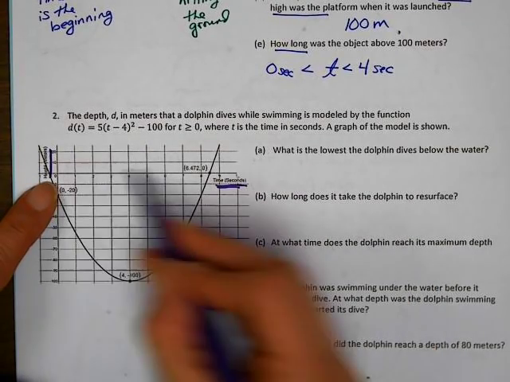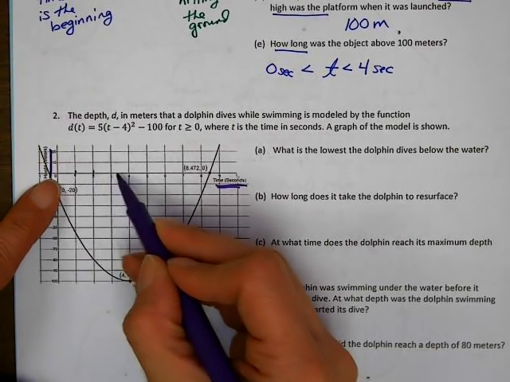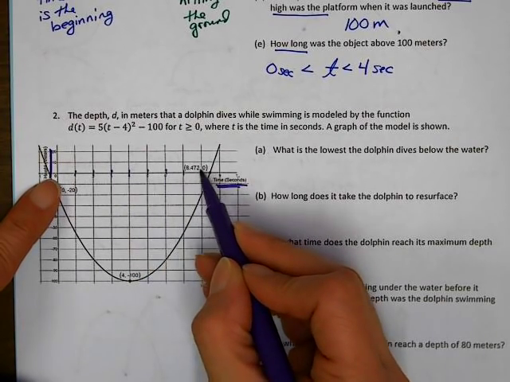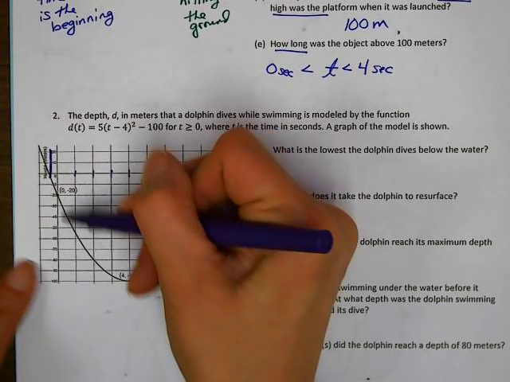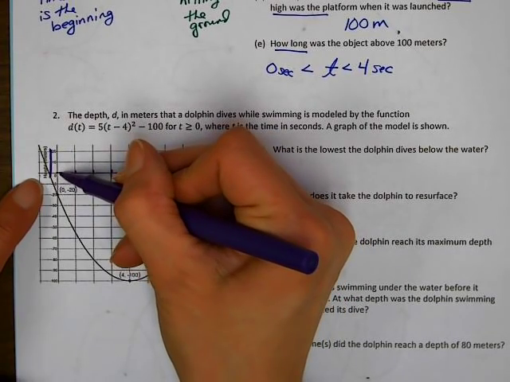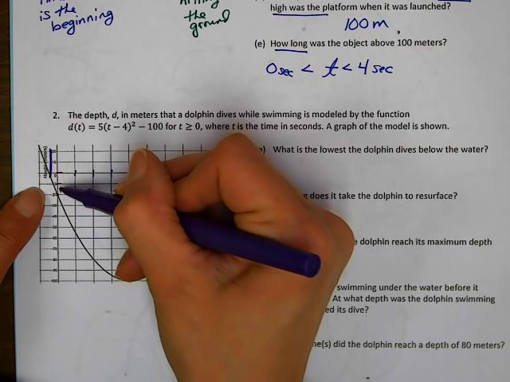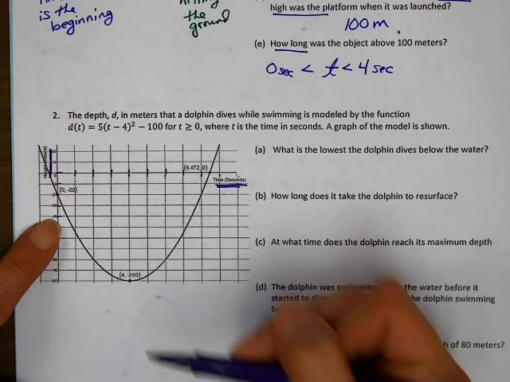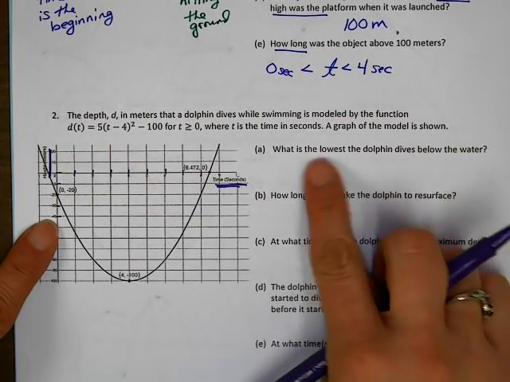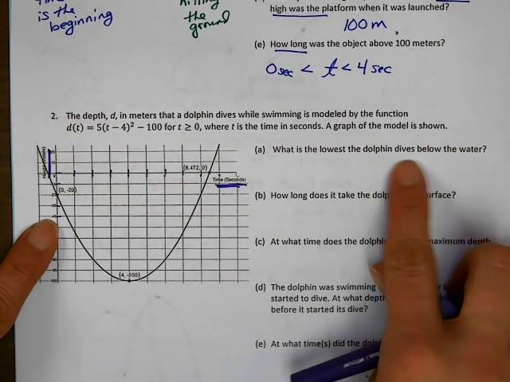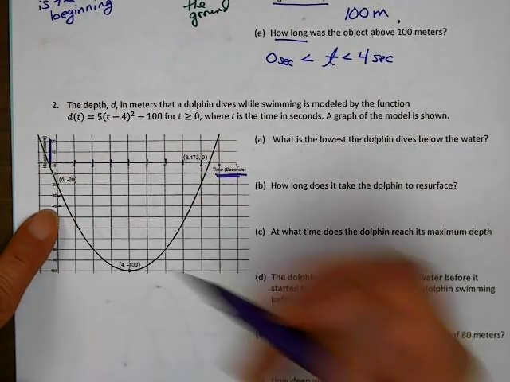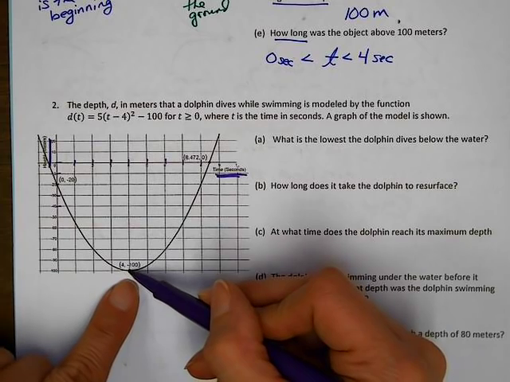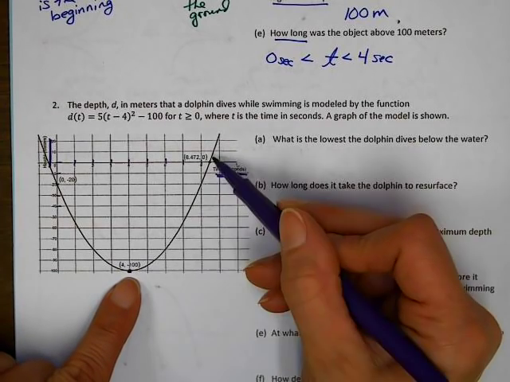Okay, so this axis right here, here's 1 second, 2 seconds, 3 seconds, 4 seconds, 5 seconds. Here's all the seconds. And then this is the height. Here's 0 meters, -10 meters, -20 meters. Do you see how it's going below -40 meters? What was the lowest the dolphin dives below the water? How low does it go? It dives down, down, down. Okay, and here's the lowest, and then it comes back up for air.